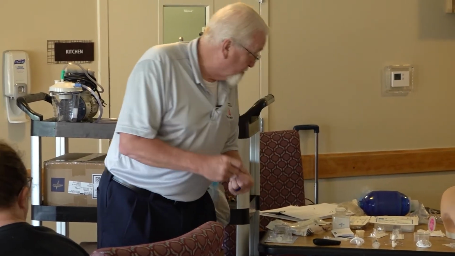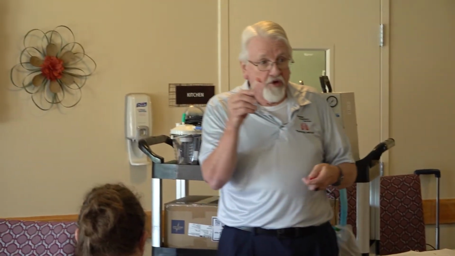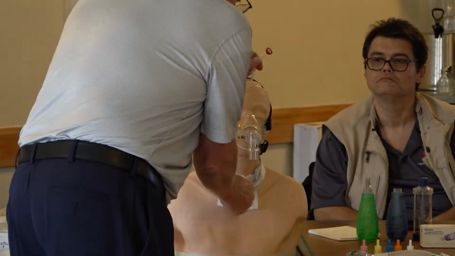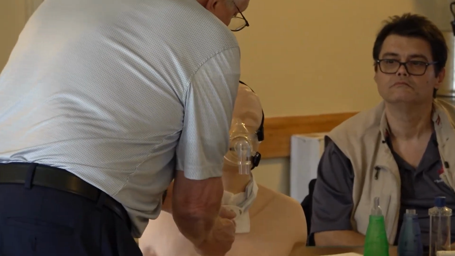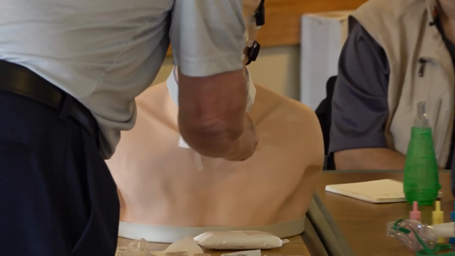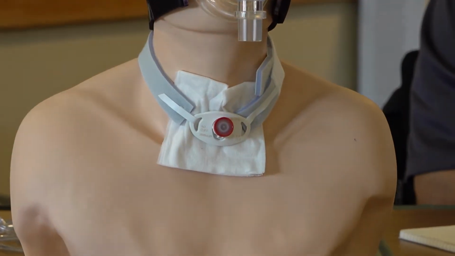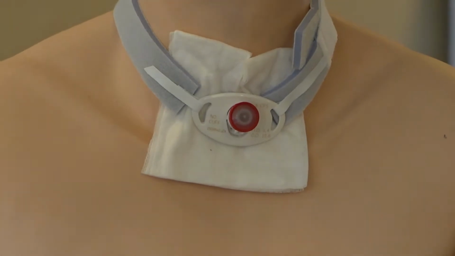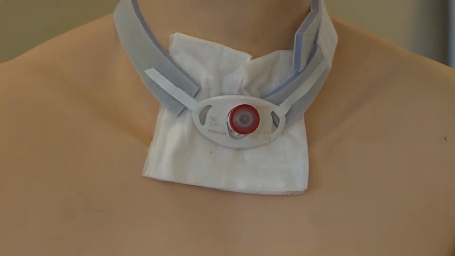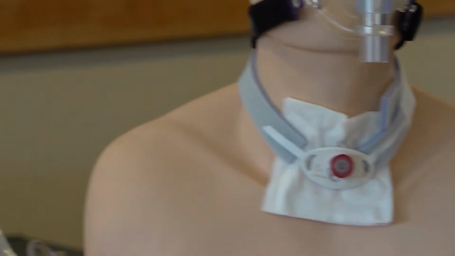Another thing about trachs is, this is a cap actually for the one Bob has in. His is red. This is for a regular Shiley. Capped.